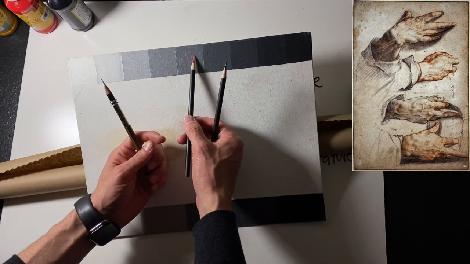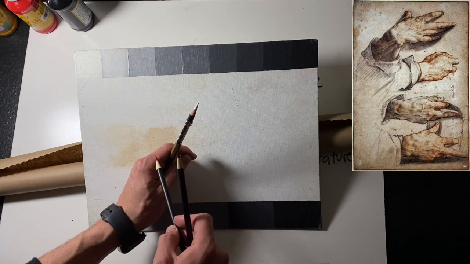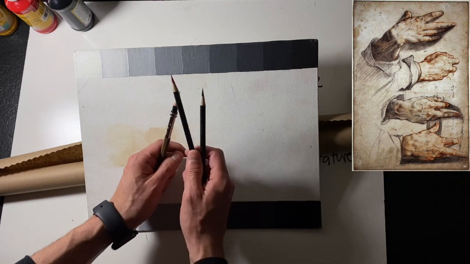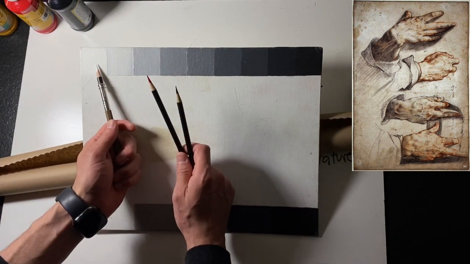tone the half tones, where you can see we get a lot of the reds coming out of the shadow, a lot of the half tones, the ruddiness comes through, and then the light of the paper is right in here somewhere, and then we'll hit the highlights.